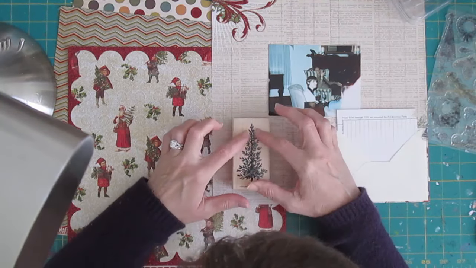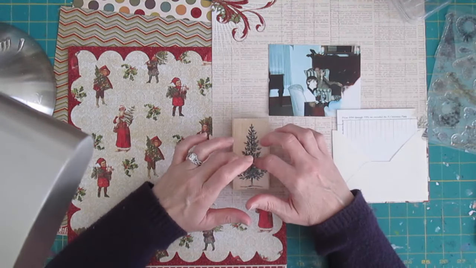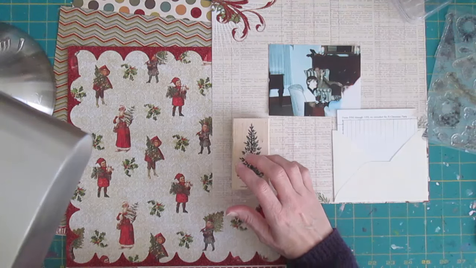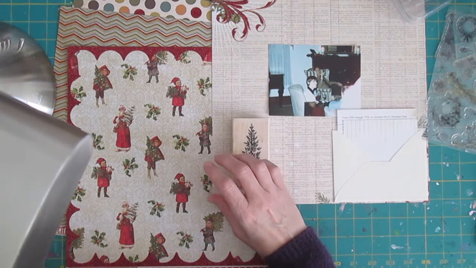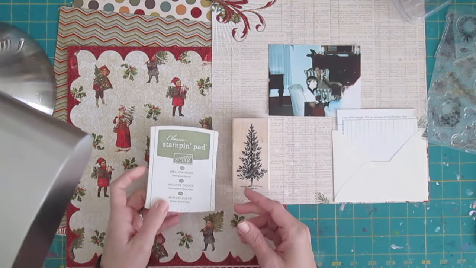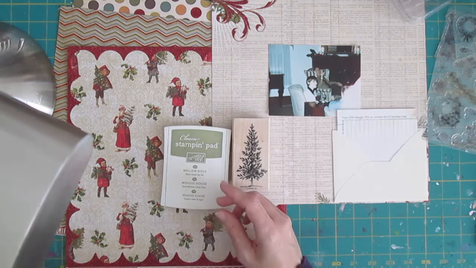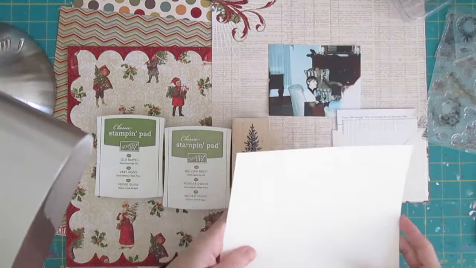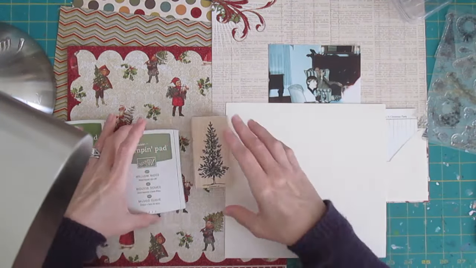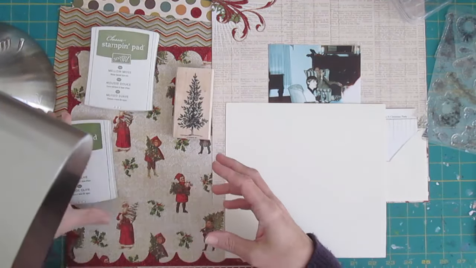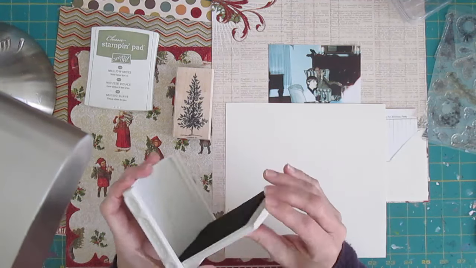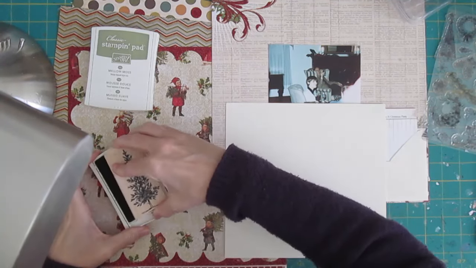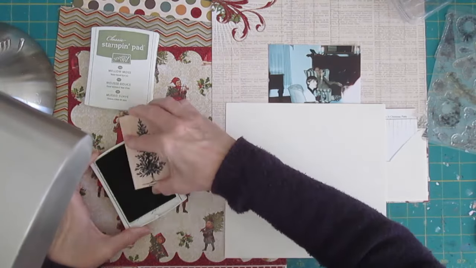So I'm going to stamp this in some type of dark green. Let's see here. I still have mellow moss, and I have old olive. So let's test this out. I've got some beige paper here, and we'll just see what it looks like in one of these colors. Let's try old olive first. It's probably going to be the best bet.